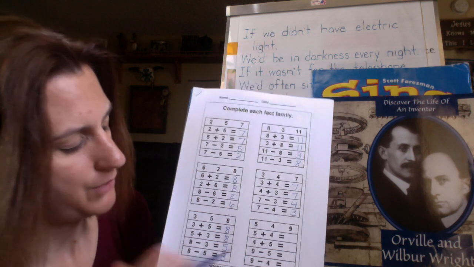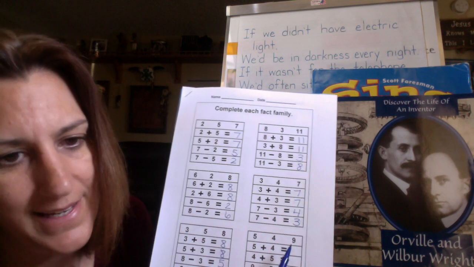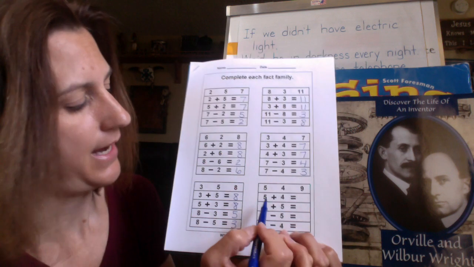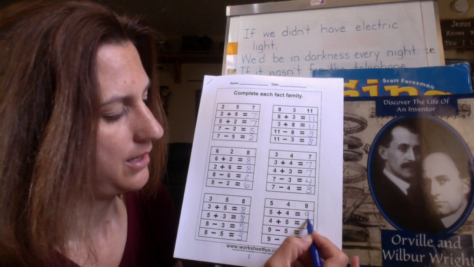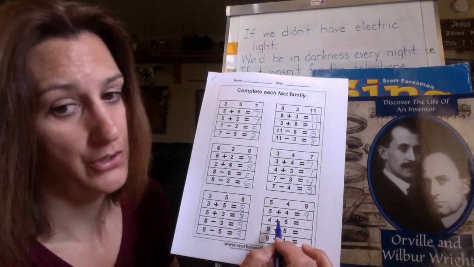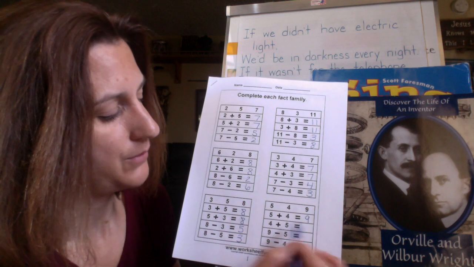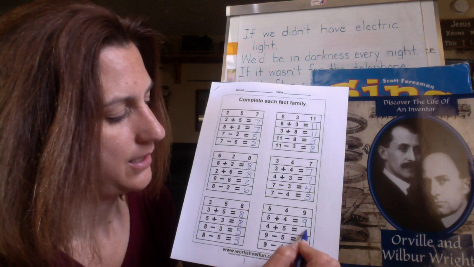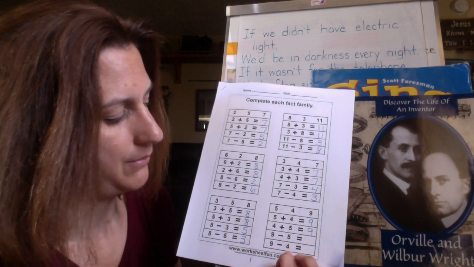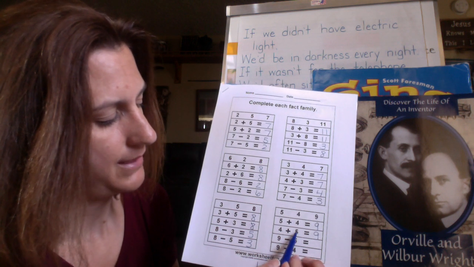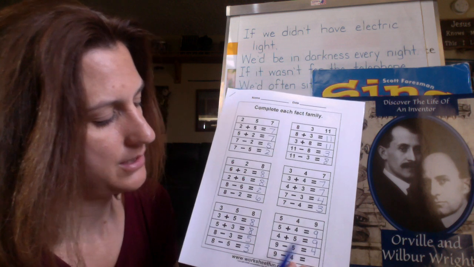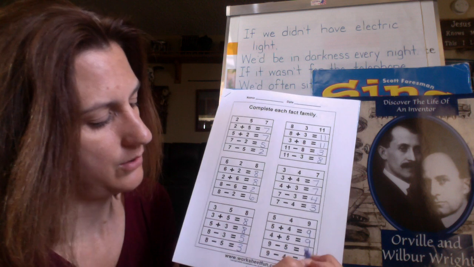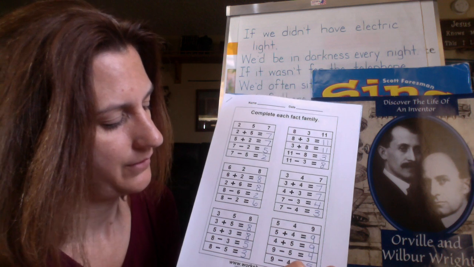Okay, now we have the problems 5, 4, and 9. So here I have 5 plus 4 equals, what's the only number I haven't used? 9. Then I'm going to do the turnaround fact. 4 plus 5 equals 9. Then I'm going to read them backwards. 9 minus 5 equals 4. That's the only number I haven't used. And 9 minus 4 equals 5.